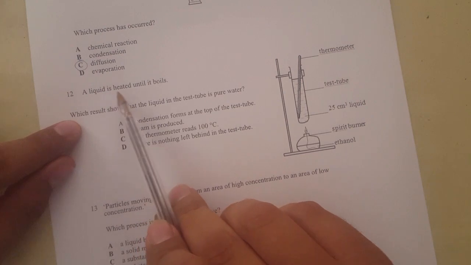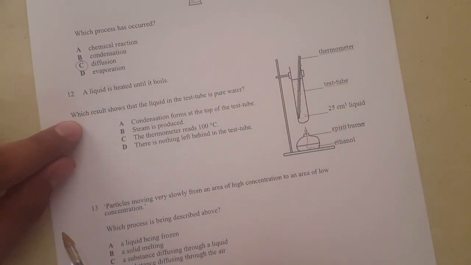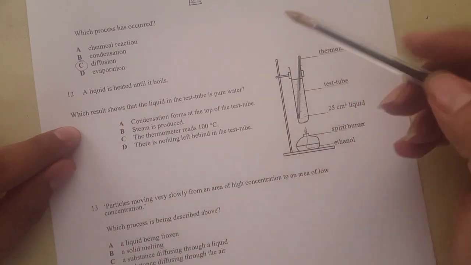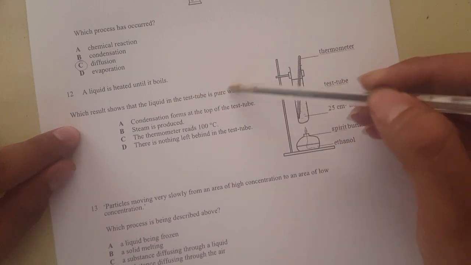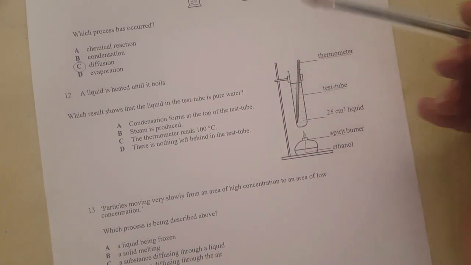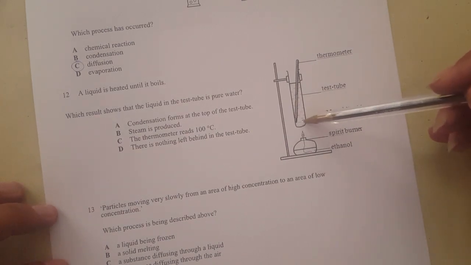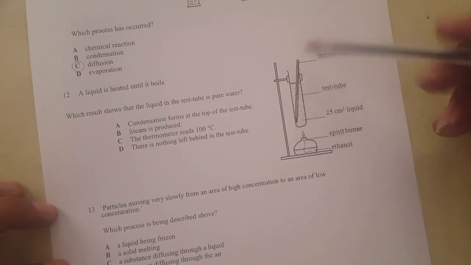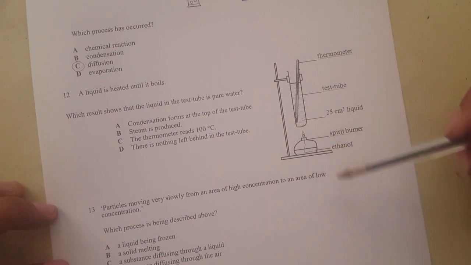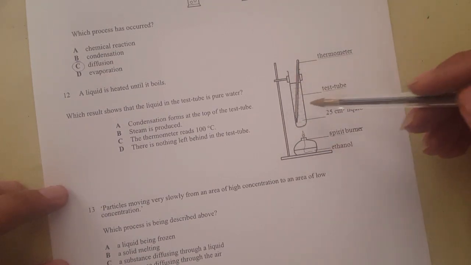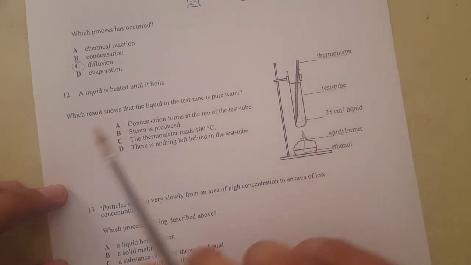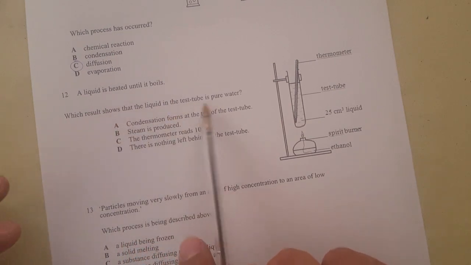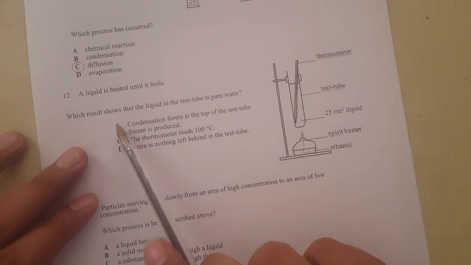Let's see now question 12. Here we have a liquid that is heated until it boils. The question is, which result shows that the liquid in the test tube is pure water? So here we have a liquid in a test tube, then a thermometer here which will show us the temperature of the liquid, then here a spirit burner containing ethanol. After heating this test tube, the liquid boils, and the question is which result will show that the liquid in the test tube is pure water? Okay, we have here four suggestions.